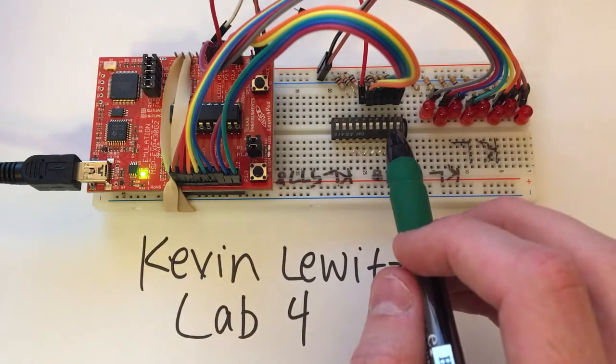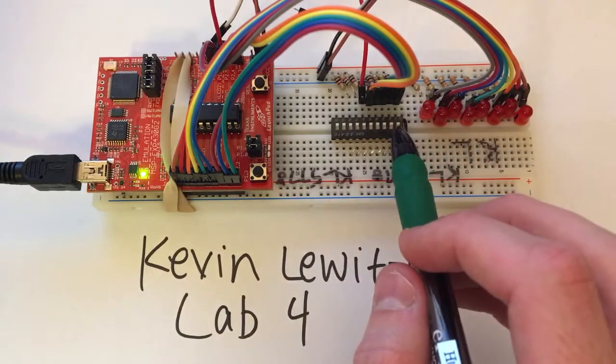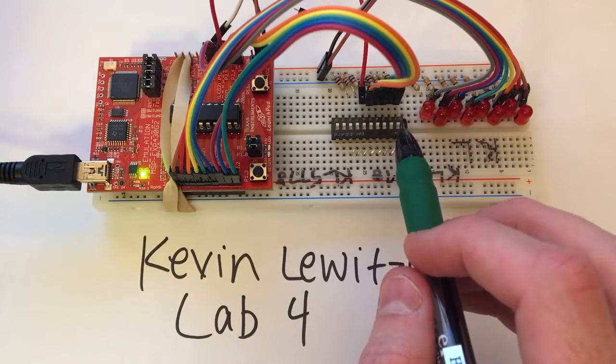And there's also a few different settings you can change. You can choose whether they rotate to the left or to the right, and you can also choose the speed, whether it's fast or slow.